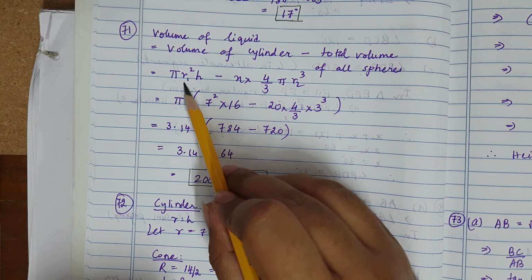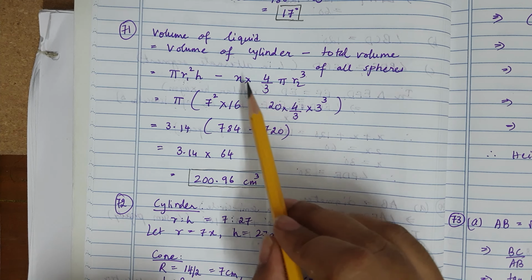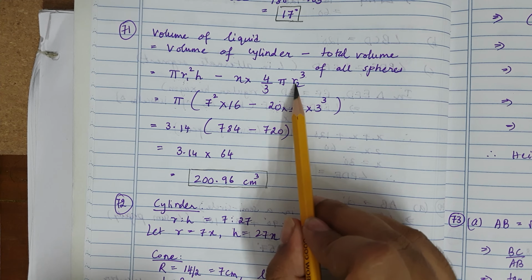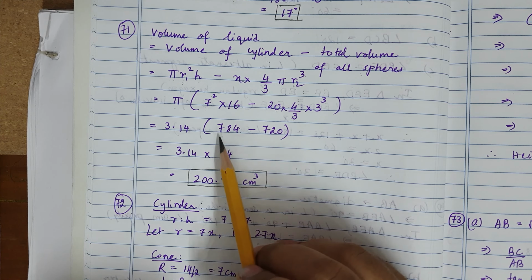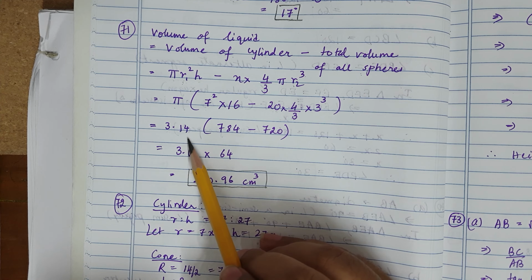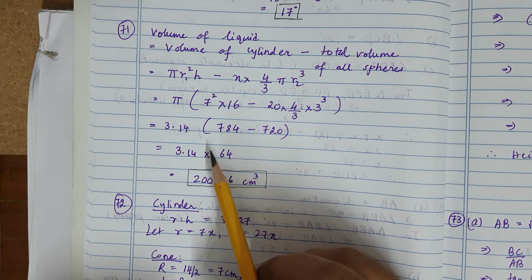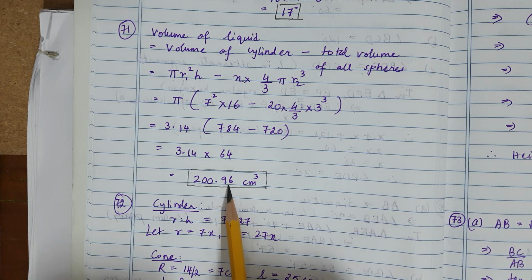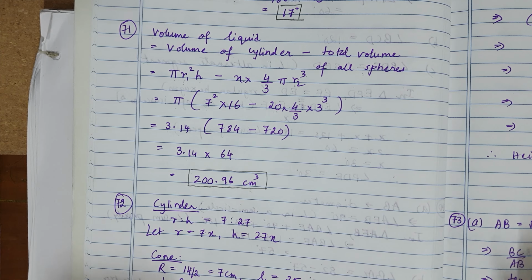The radius of the cylinder is 7 centimeter. If diameter is 14, radius is half, which is 7. So I have 7 square into height 16 minus the number of rasgullas, which was 20. So there are 20 spheres, so 20 into 4 by 3 into the radius of the spherical rasgulla, which is 3 centimeter, so 3 cube. Calculating further, taking pi as 3.14, this comes to 784 minus 720. So 3.14 into this difference, 64, gives me 200.96, and the unit of volume will be cubic centimeter or cm cube.